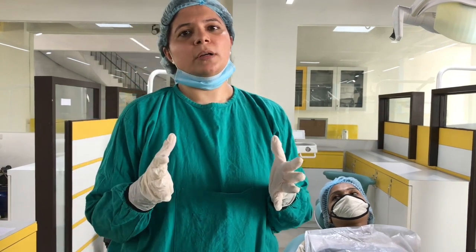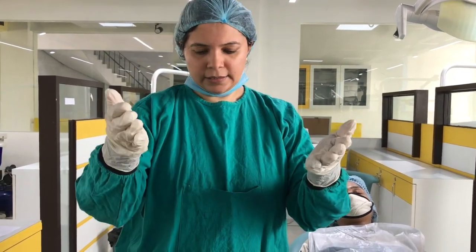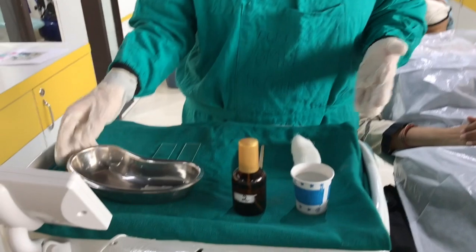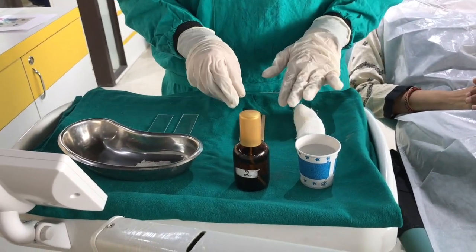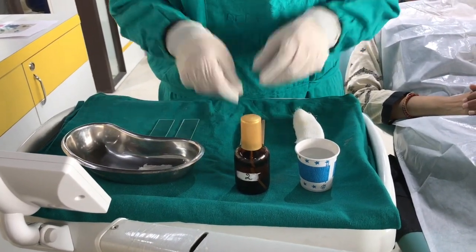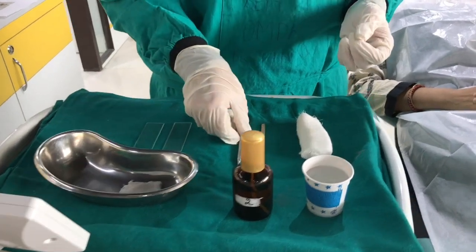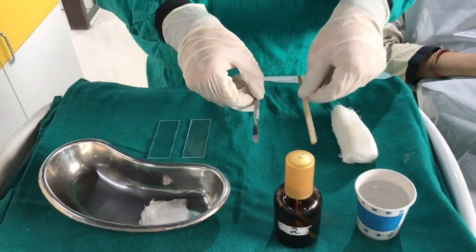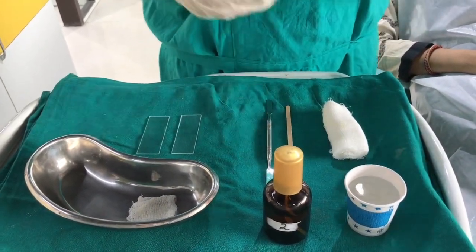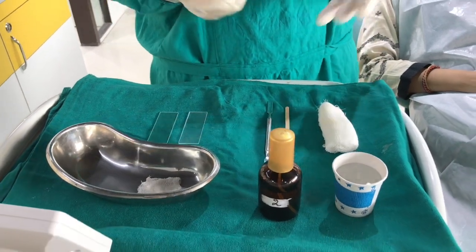Now first we'll talk about the armamentarium, and I will show you here. These are the instruments that we need for the procedure. We scrape off the epithelial cells with the help of either a wooden blade or a metallic spatula, and we have special cyto brushes also.